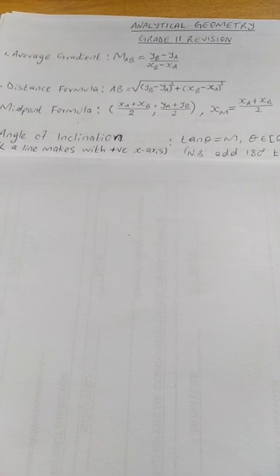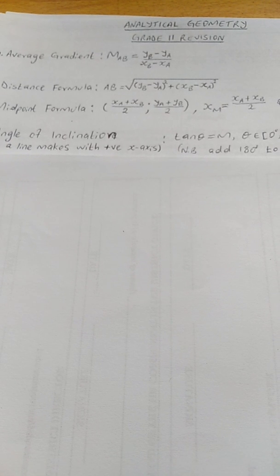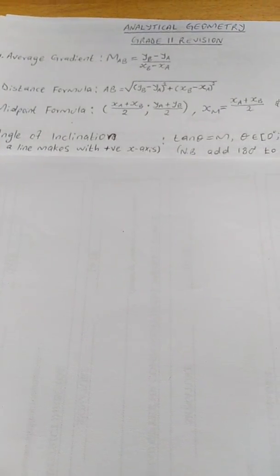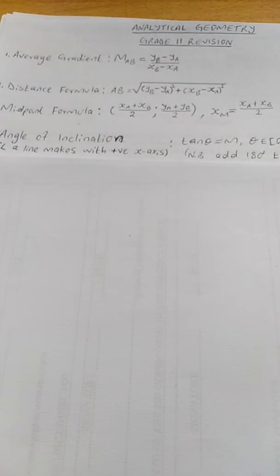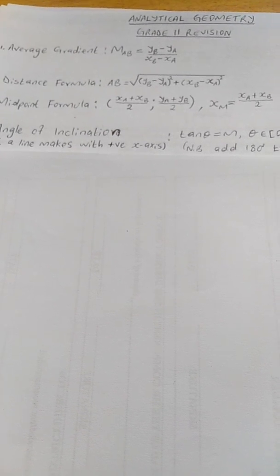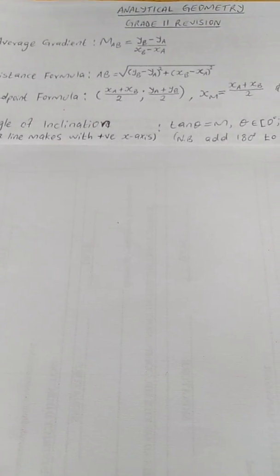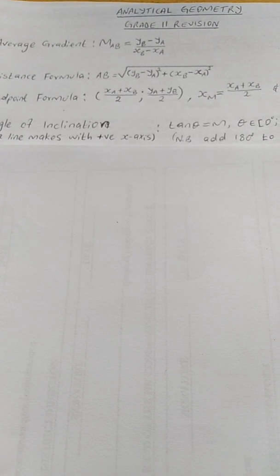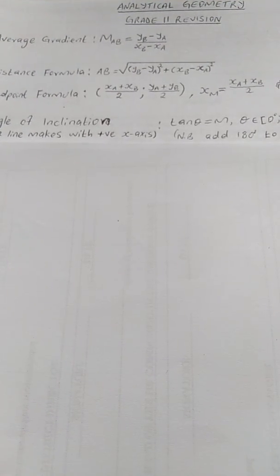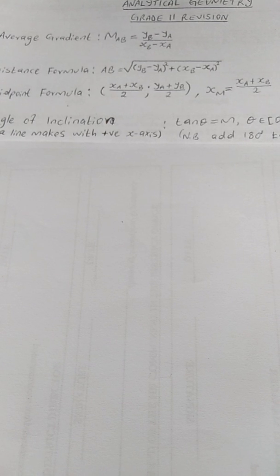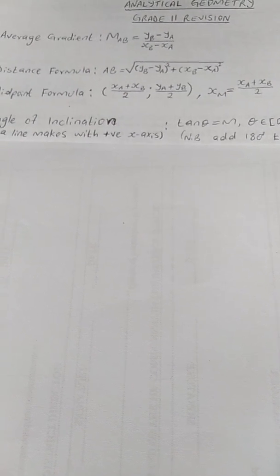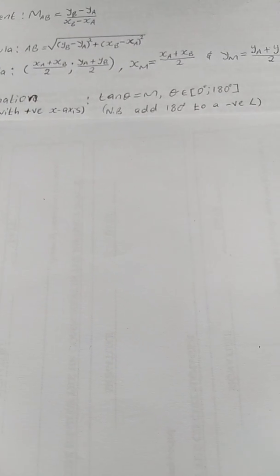If you draw a Cartesian plane, you have 0 on the positive x-axis, 90 on the vertical line at the top, 180 on the left. So we take the positive x-axis as the reference point, because at times you'll want to find an angle of inclination where that line has a negative gradient. So you basically have to add 180 on this one.